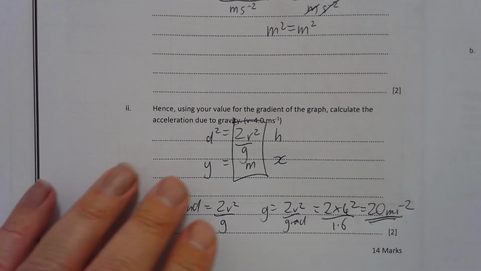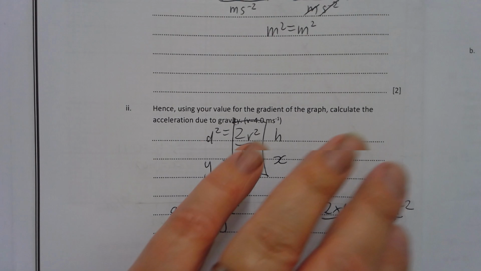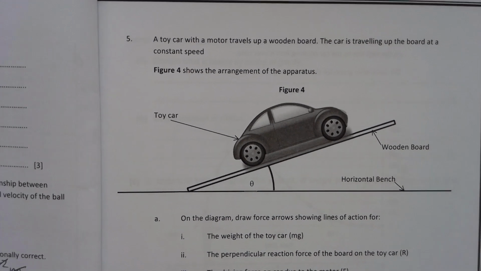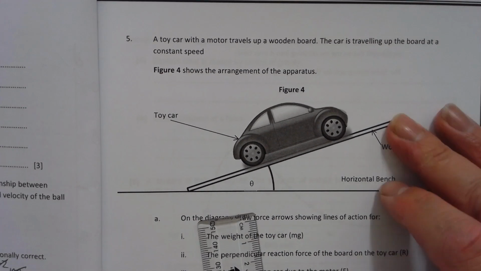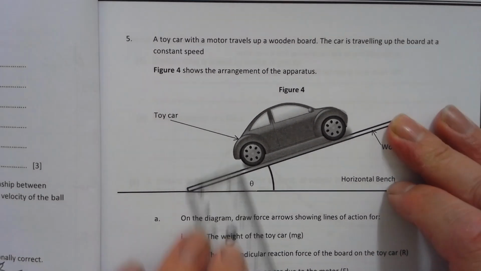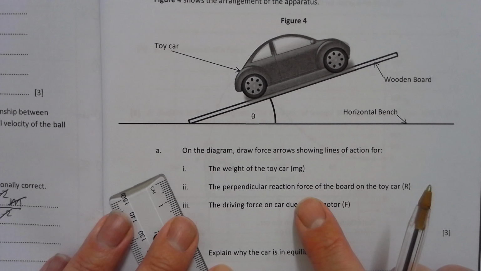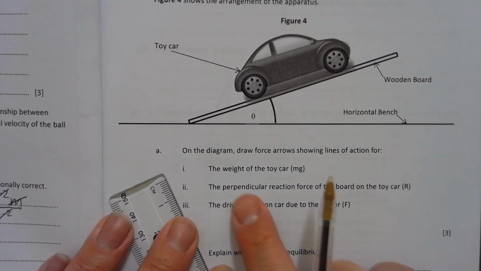So number 5, we've got a toy car. A toy car with a motor travels up a wooden board. The car is travelling up the board at a constant speed. You've got to put arrows to show the weight of the toy car, the perpendicular reaction force of the board on the car. Perpendicular means perpendicular to the wooden board. And the driving force of the car, F.